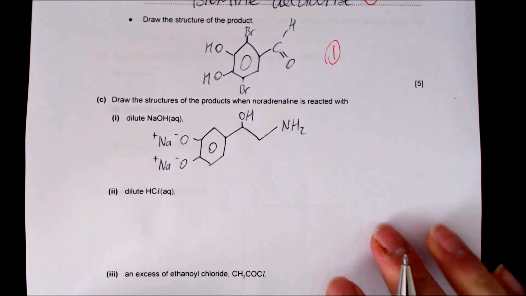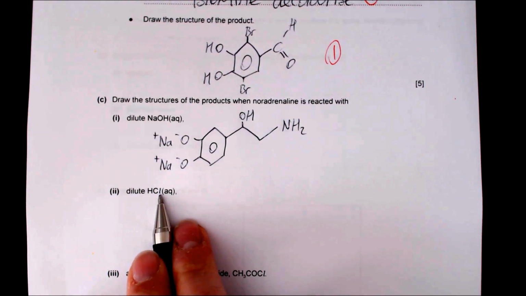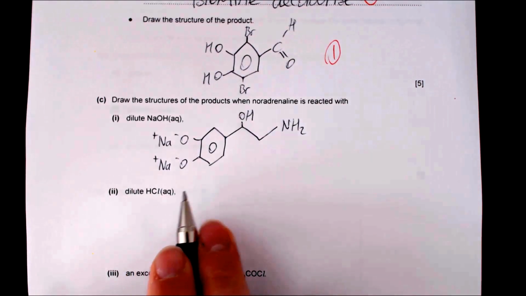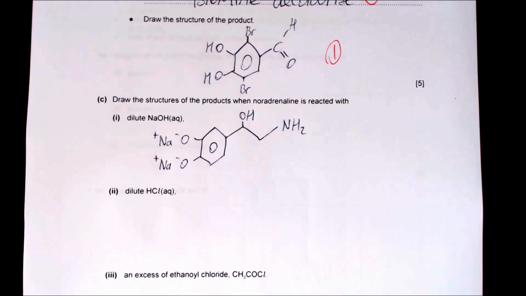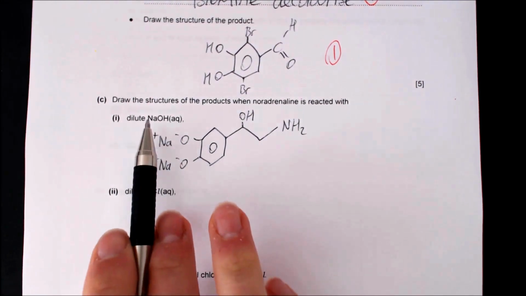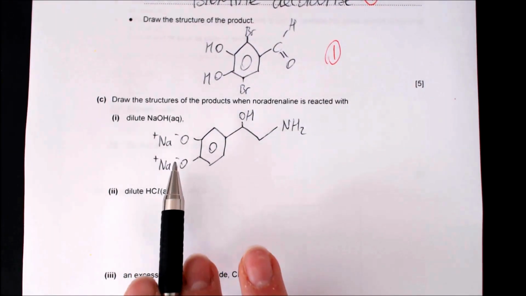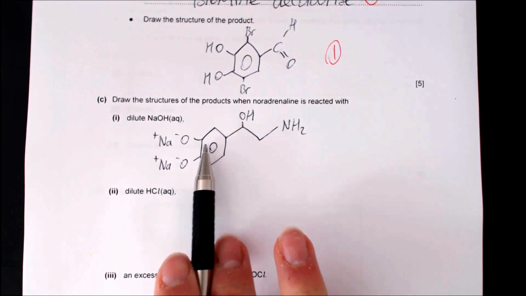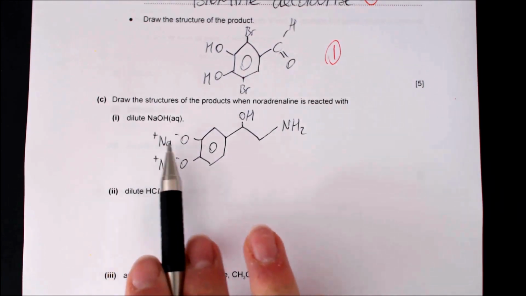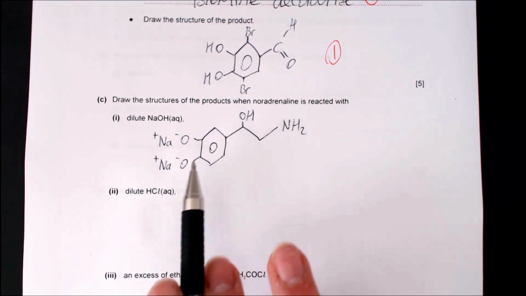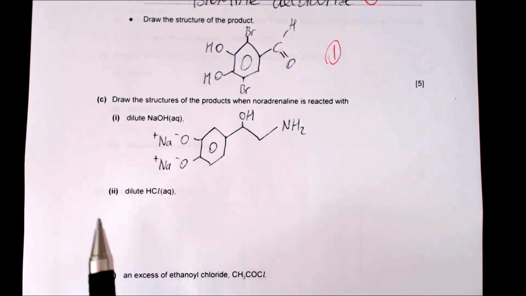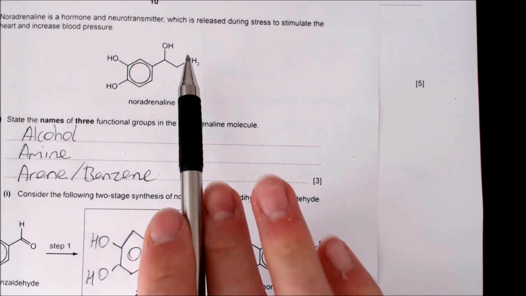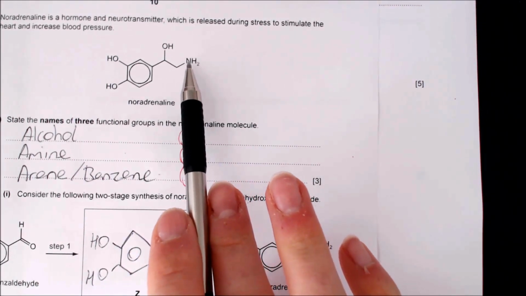And then it says dilute HCl. Okay, so I should point out as well that the sodium hydroxide will only react with these OHs because these actually act as acids. With them being on the benzene ring, they're effectively like a phenol, so they're a weak acid. So that's why it reacts with this and not with this one over here. But react with HCl, obviously this is an acid, and this is going to react with the base part of the molecule. So the base part of the molecule is over here, so it's the NH2, so it's going to react with that only.